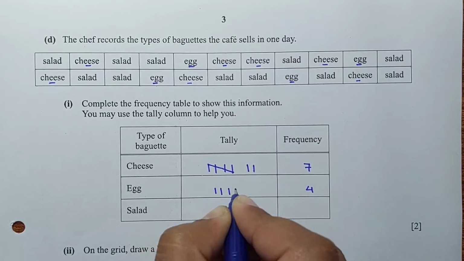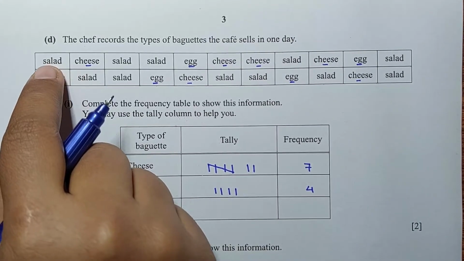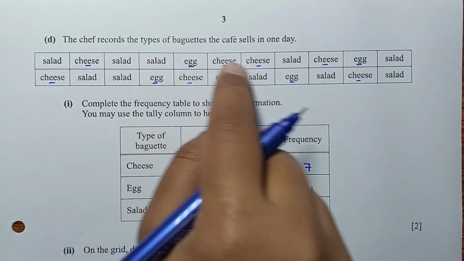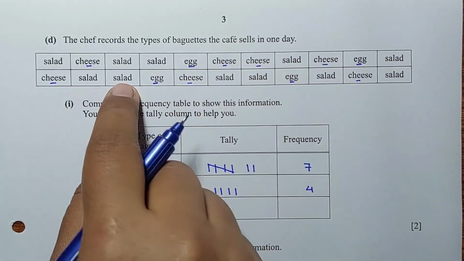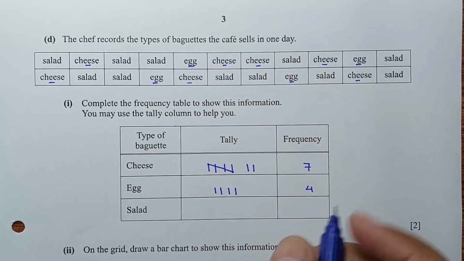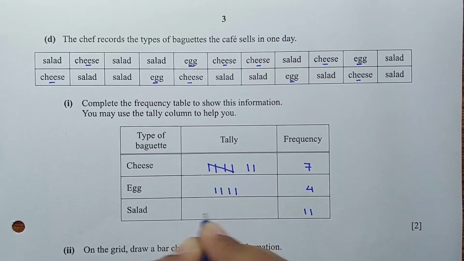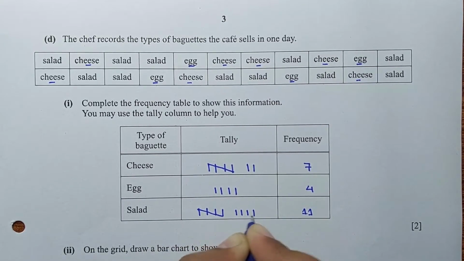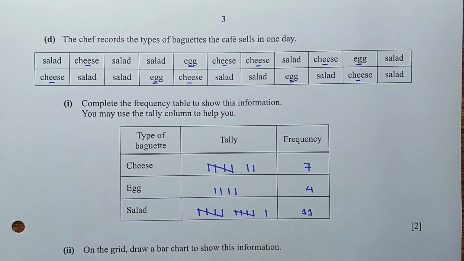And the last is salad, which is 1, 2, 3, 4, 5, 6, 7, 8, 9, 10, and then 11.